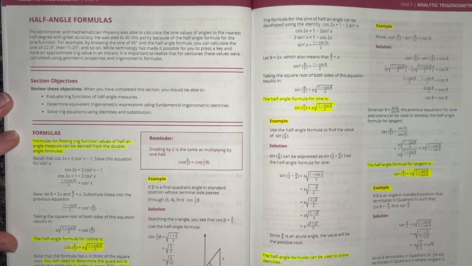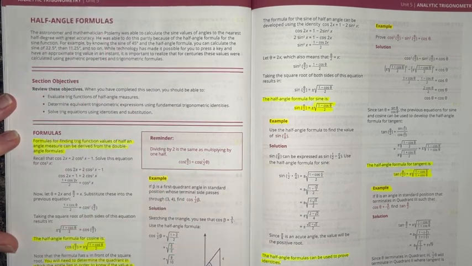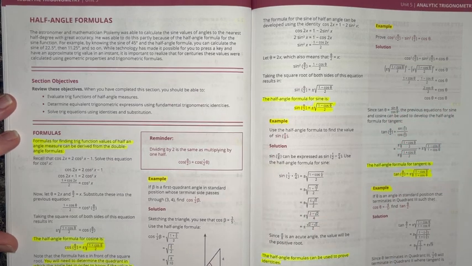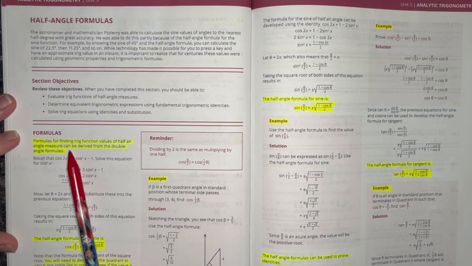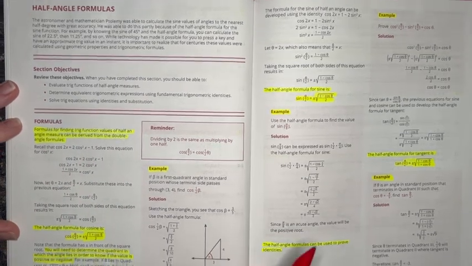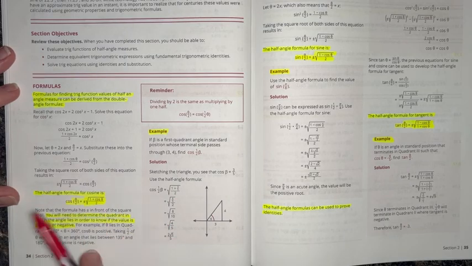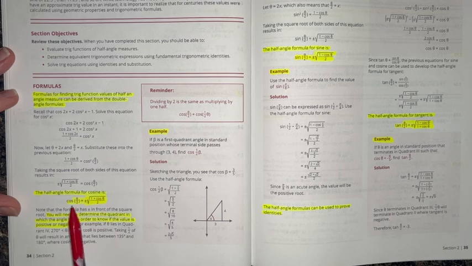The next part of this section begins on page 34, and it's entitled Half Angle Formulas. We did doubles, now we're doing half. It says formulas for finding trig function values of half an angle measure can be derived from the double angle formulas. You want to look at how they're derived, go right ahead. We're just going to jump up to the formula. It says the half angle formula for cosine is this. The cosine of theta over 2 is equal to plus or minus the square root of 1 plus the cosine of theta divided by 2.